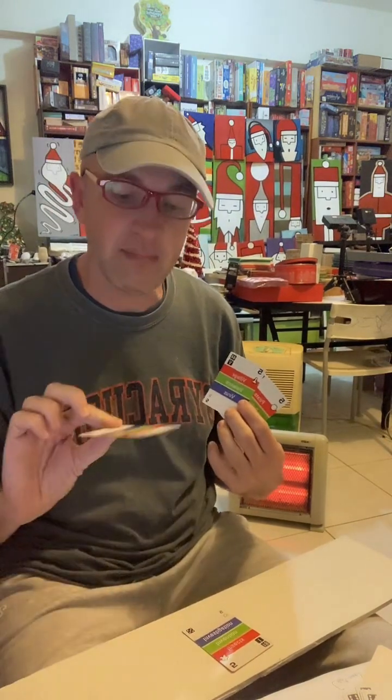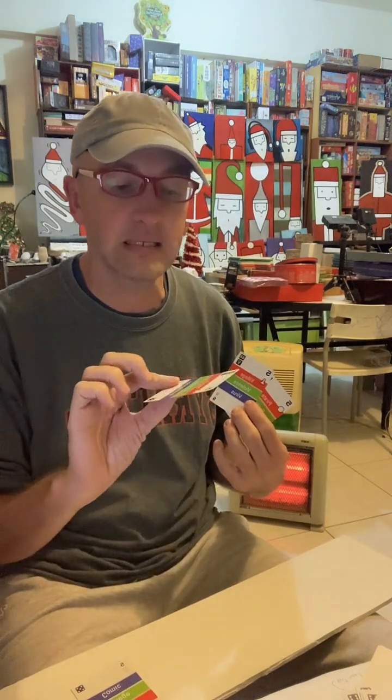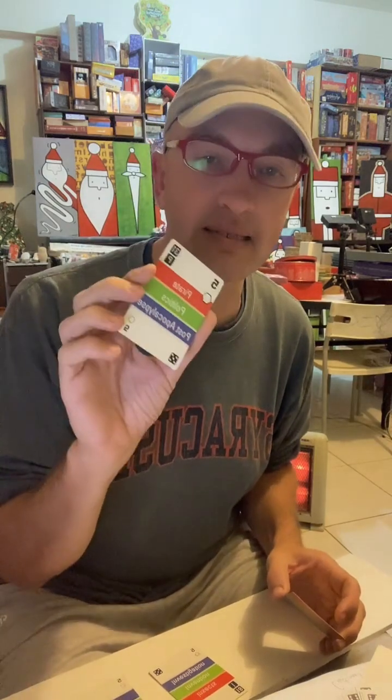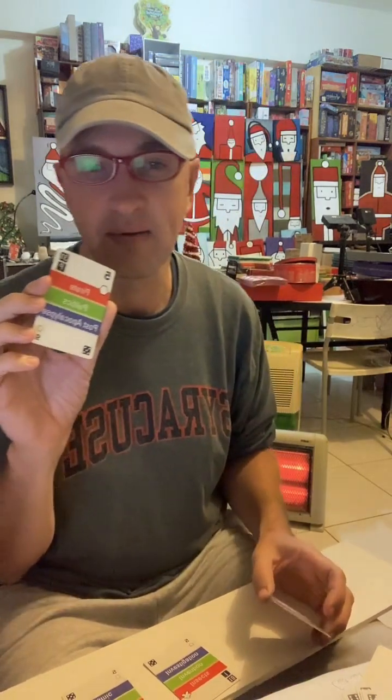So the 5 of diamonds is going to be comic. The 5 of clubs is insects. Now we got the 5 of hearts. We got pirate, politics, or post-apocalypse.